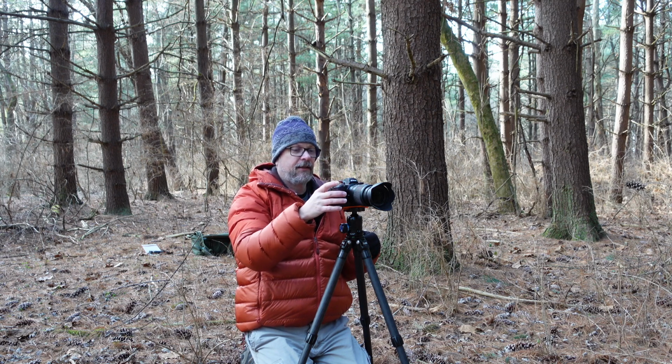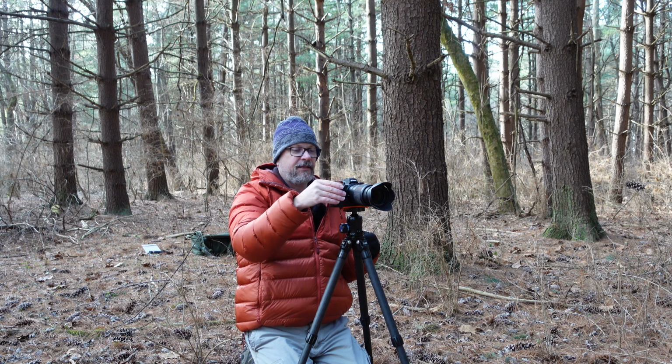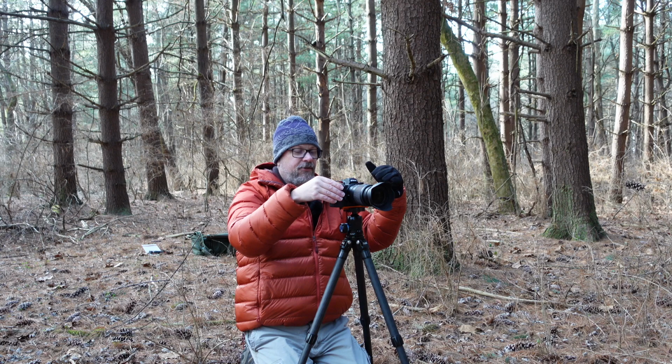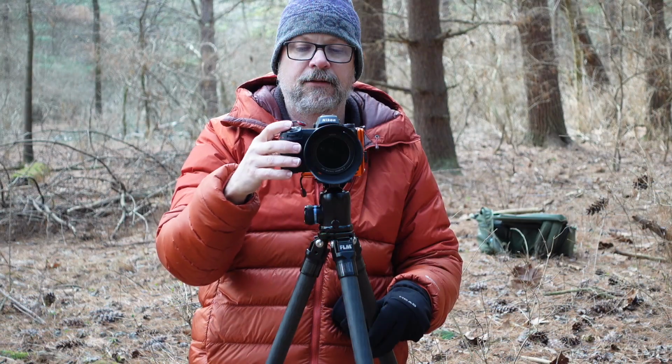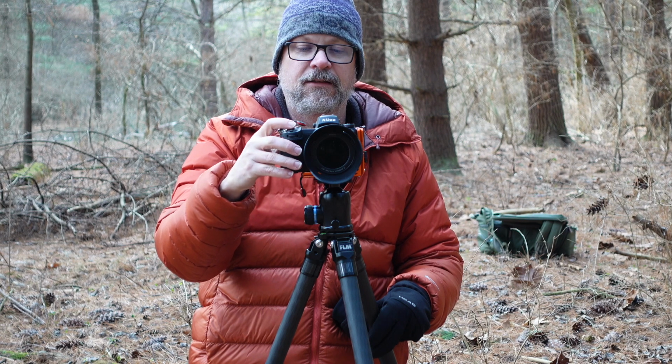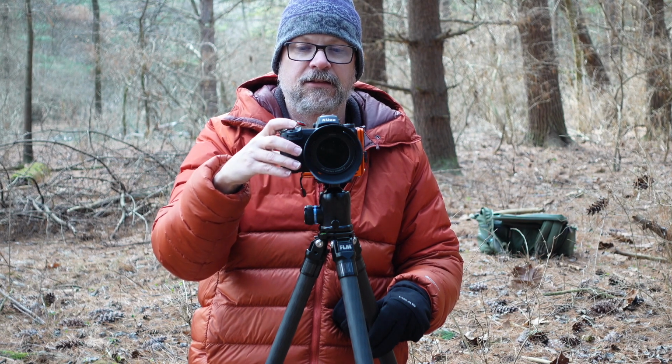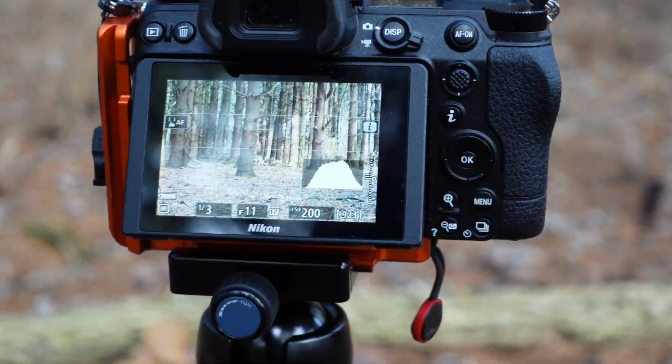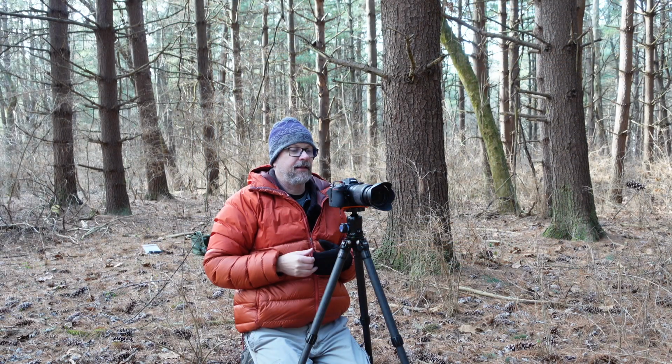Make sure my self-timer is on. Check my histogram. I don't have as much sky in this particular direction, so I am going to slow my shutter speed down just a little bit. I'm at 1/3 of a second, f/11, ISO 200. Boom, I like that. It's good.